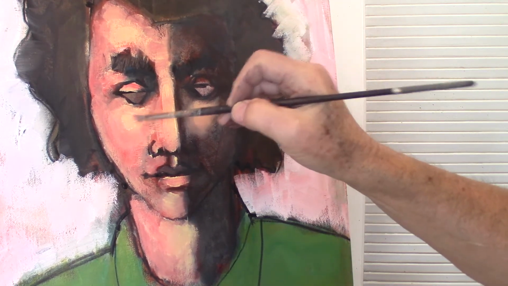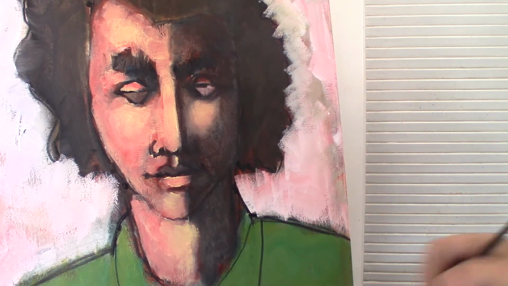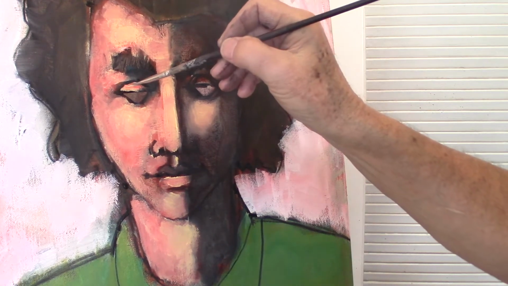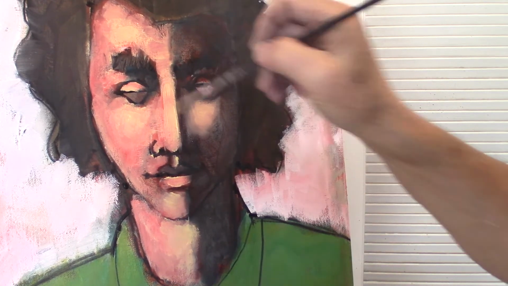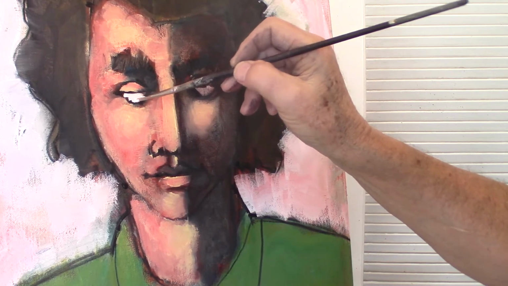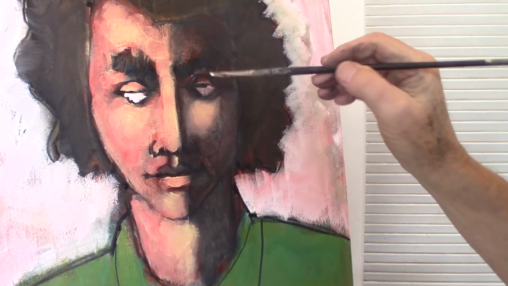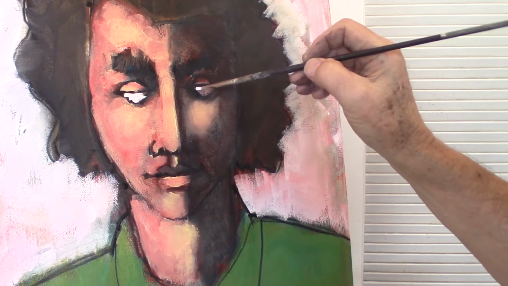This, though, I need a little stronger, I think. All right, so, and then here, a little bit more here, I think. Nice. Now the white for the eye. For this eye, if you can't see the photo, there's just a touch of light on that side. Well, I think it's looking pretty good.